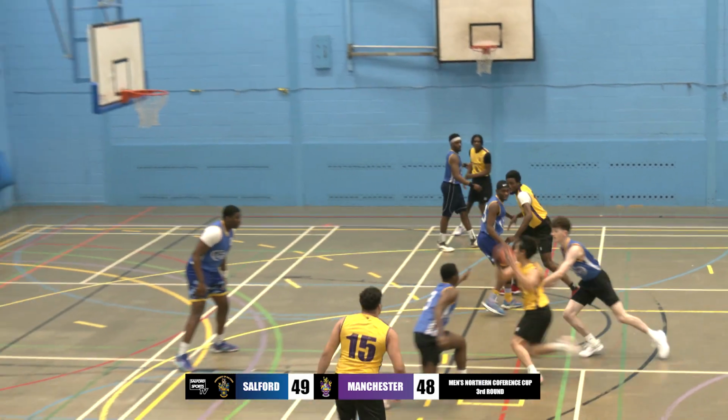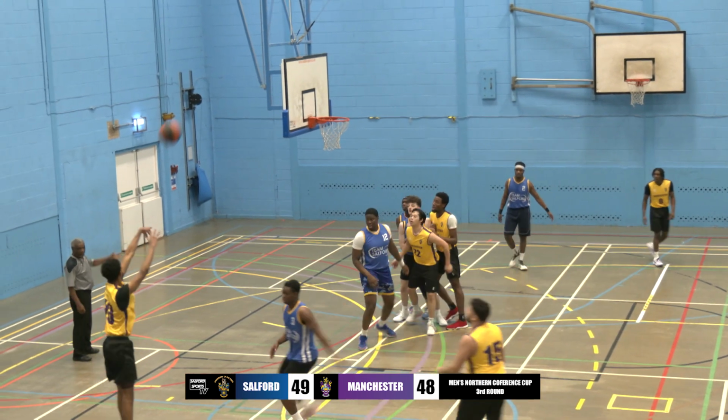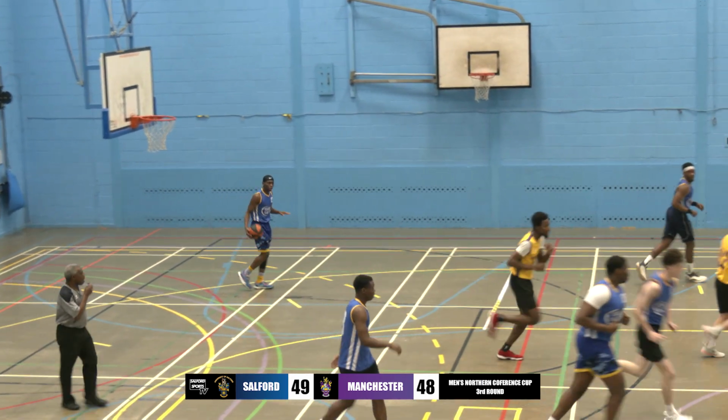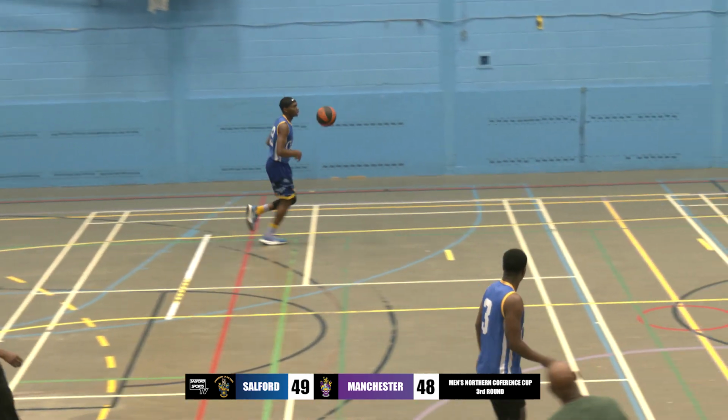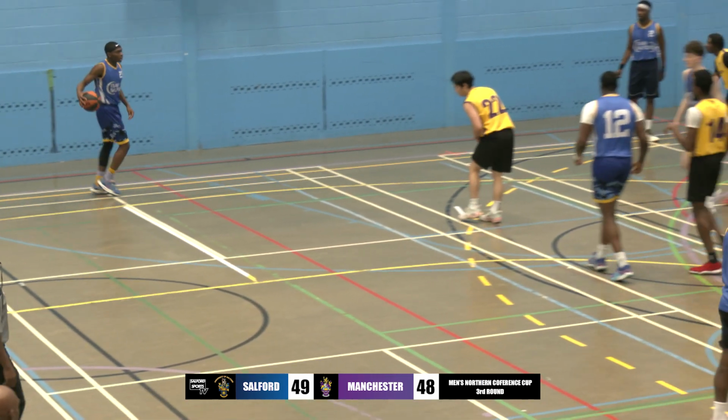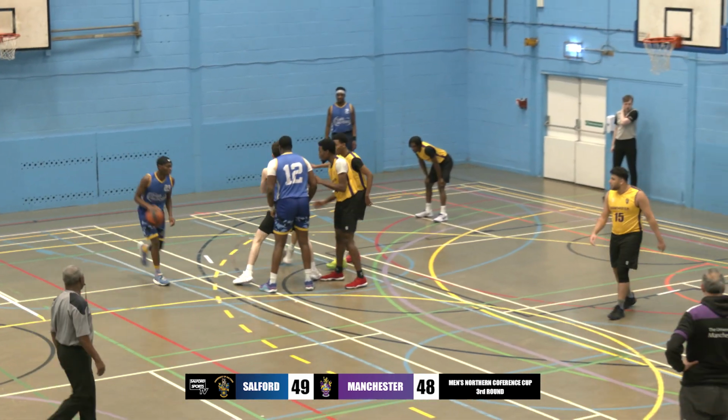There come Manchester with Shaw, gets past his man. Lovely pass out to Sullivan. His corner three misses everything. Mo Sam picks that one up, again just slowing things down. You've got to feel like a fast tempo suits the Uni of Manchester, especially in this one so far.